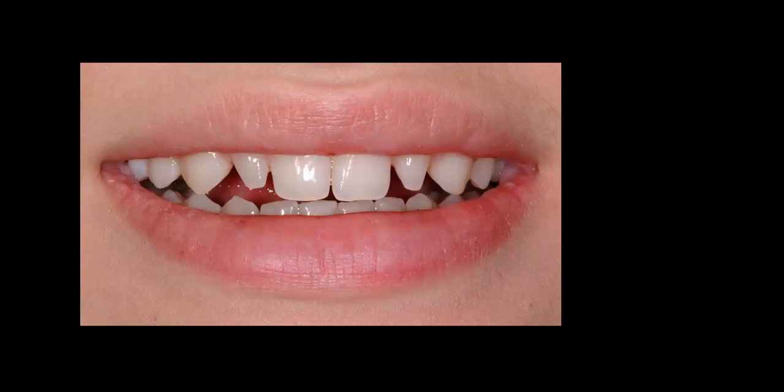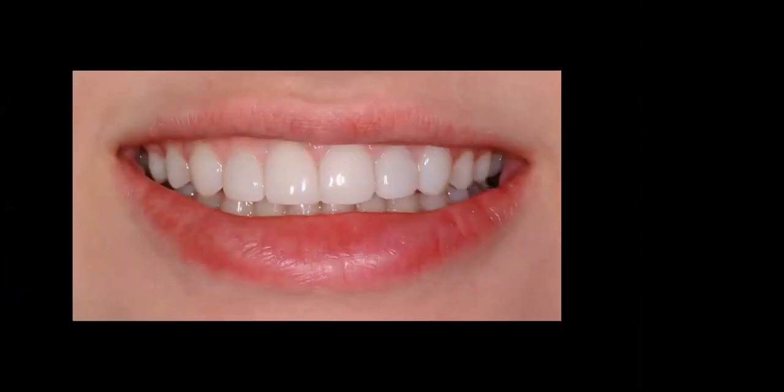So here's the preoperative, and there is the postoperative. So I did all 6 teeth. And so this is kind of fun. The twin on the left had the Bioclear treatment done on Tuesday. And then the twin on the right, this is Wednesday, she's about to get in the chair and have her 6 teeth done.